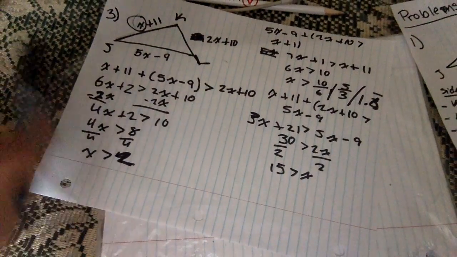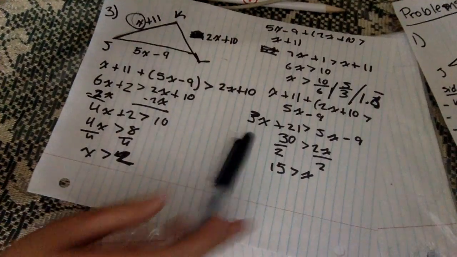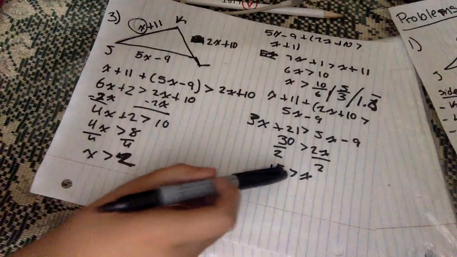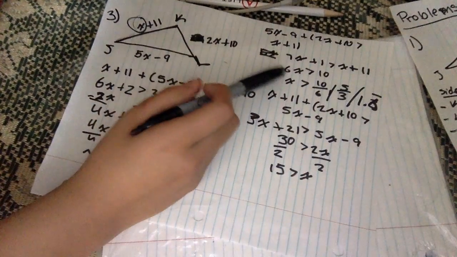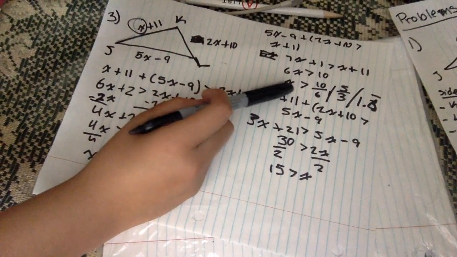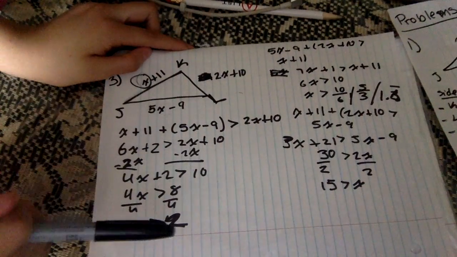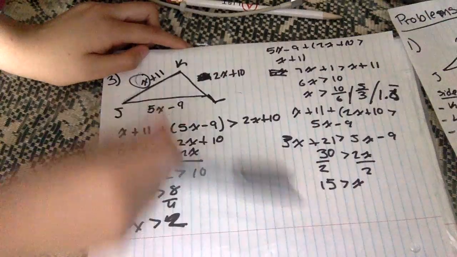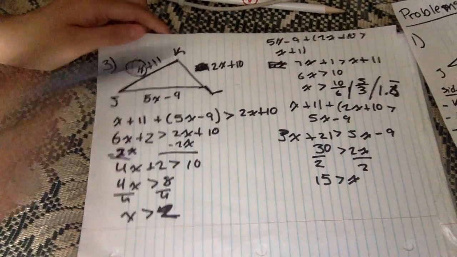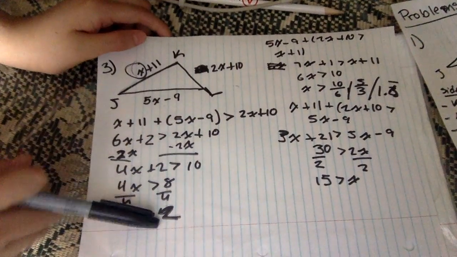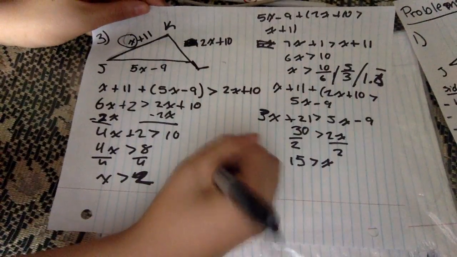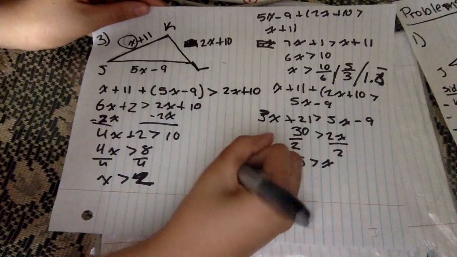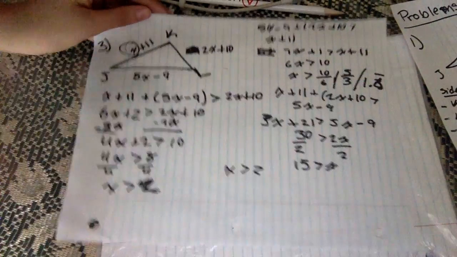So now to solve this, the answer of what the possible values of x would be. Well, we have that x has to be greater than 5/3. X also has to be greater than 2, and x has to be less than 15. Since 2 is greater than 5/3, that means that x has to be greater than 2, but it has to be less than 15.